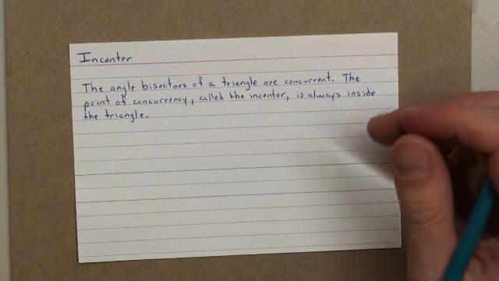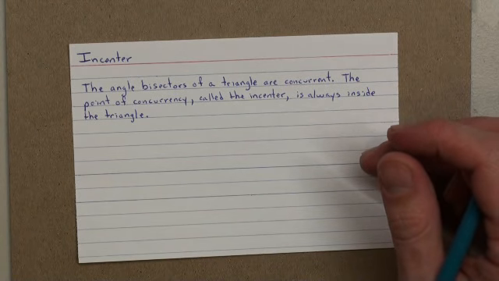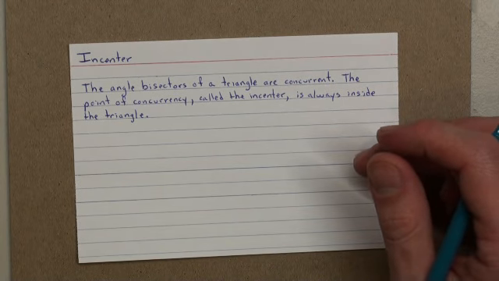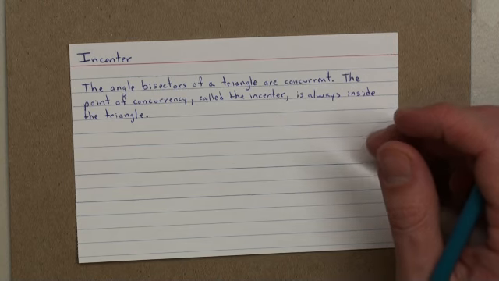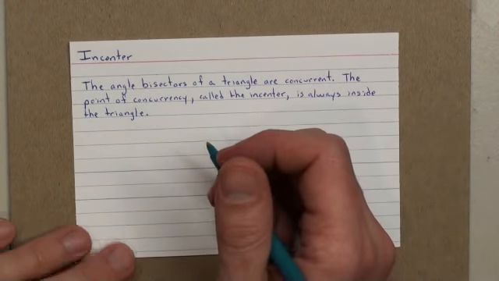So, now there's another statement that we can make about this.